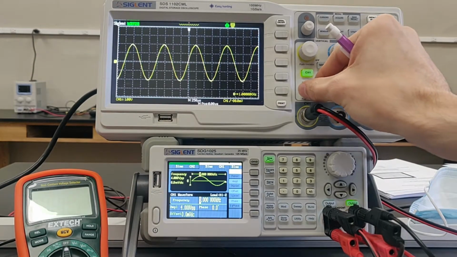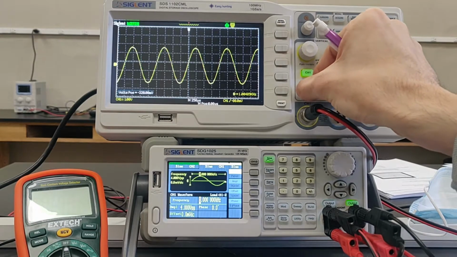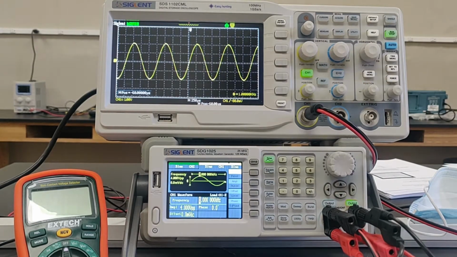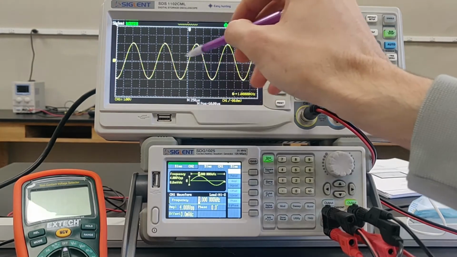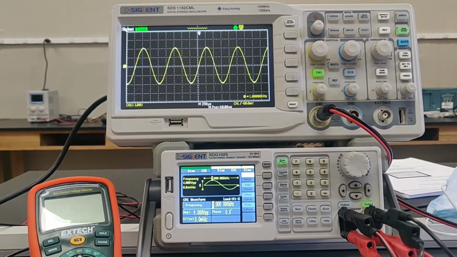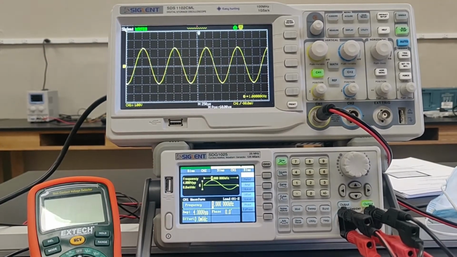Last thing, there are these position knobs. So you can either move it up and down or left and right. At its standard position, when you auto in and find it, the origin of the grid lines is at 0 volts. All right, now that I've done a basic overview, let's jump into the lab.